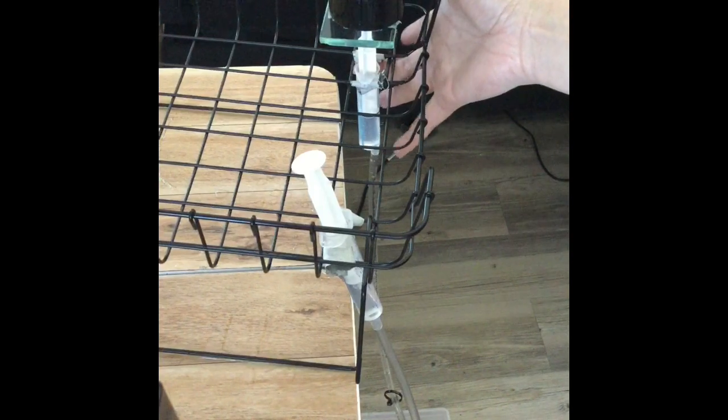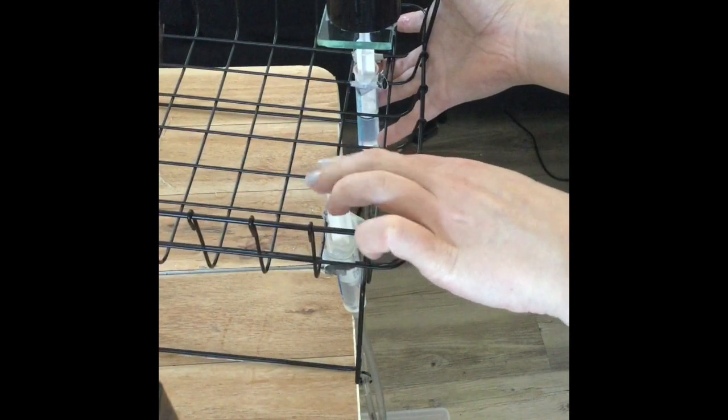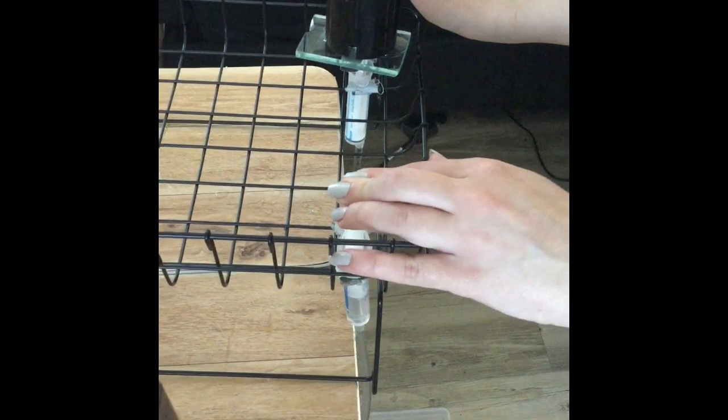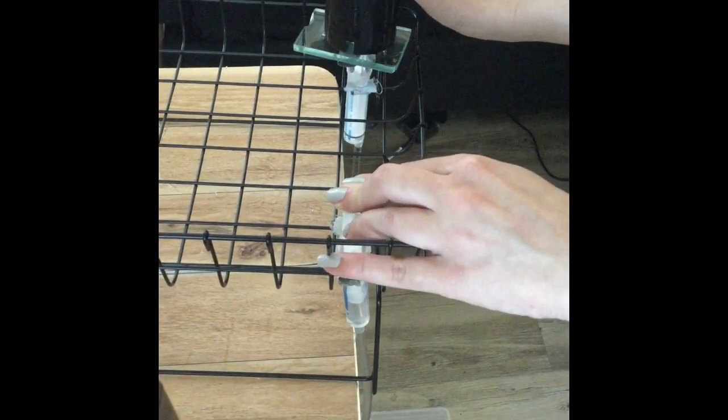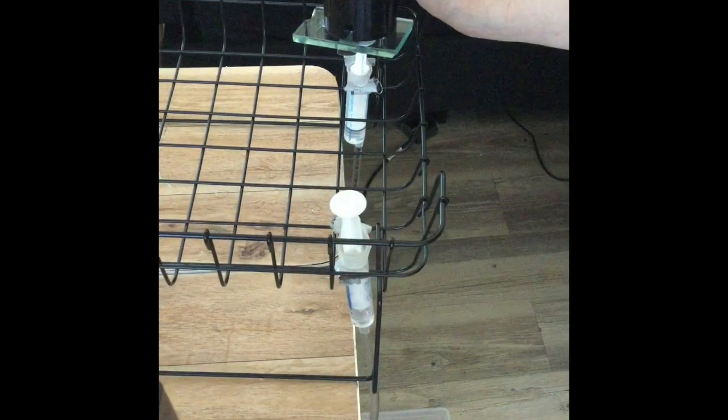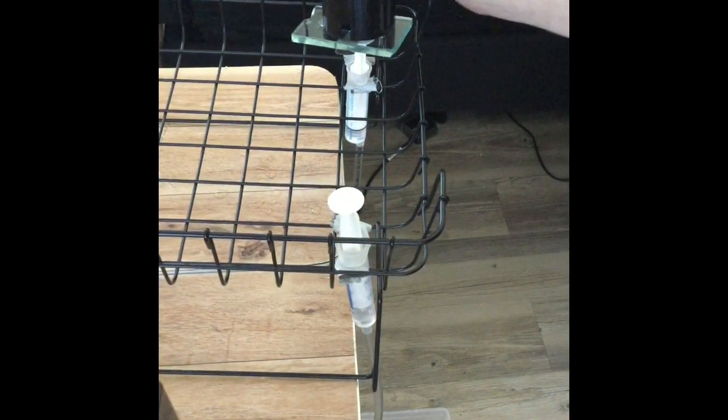Awesome. So we now have our two cylinders. So we have our hydraulic press ready. So I have added my weight, and now I'm going to press down on this and see how much effort it takes. So I would say it takes a medium effort.